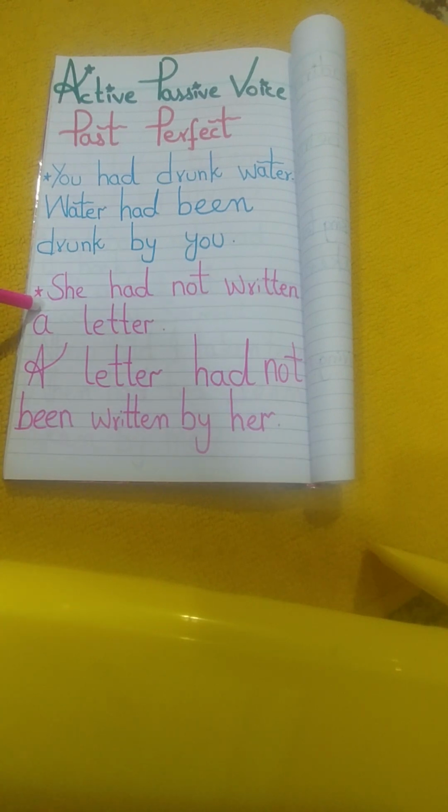Next one is negative. She had not written a letter. As you know, in passive voice, we use had been. But these are negative sentences. In negative sentences, what will we do? We will use not. Had not been. In passive voice, we will use had not been. She had not written a letter. This is active voice. Okay. How will we convert it into passive?